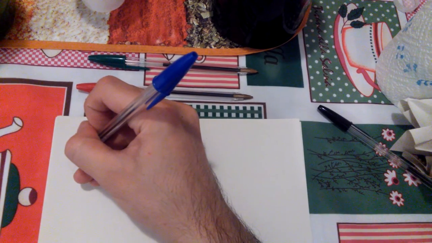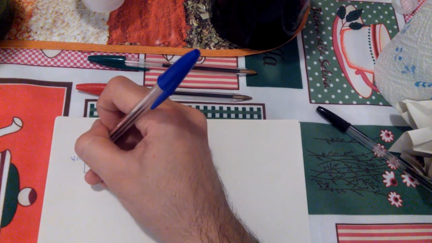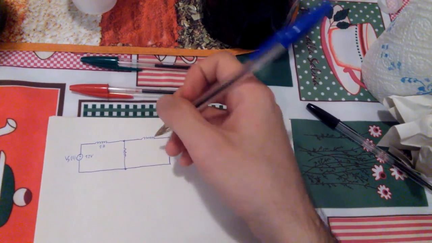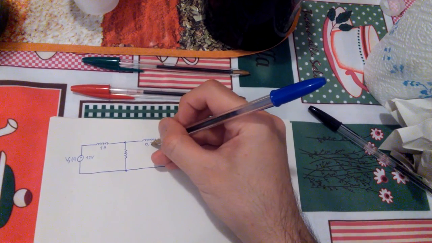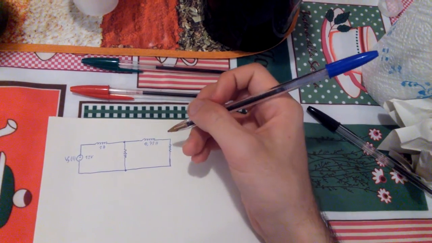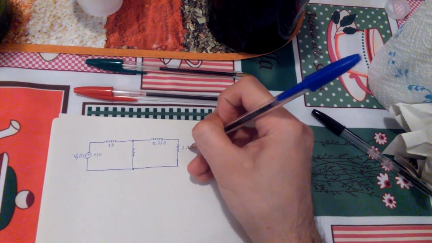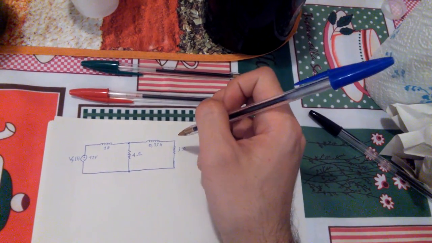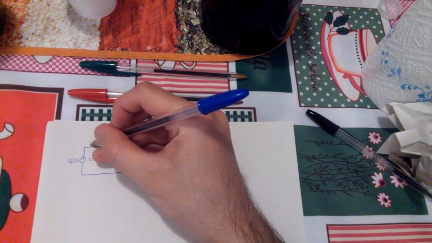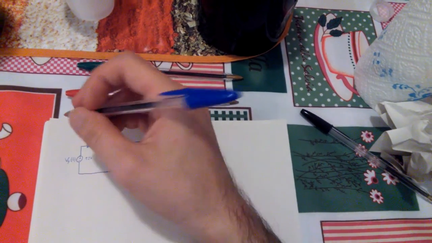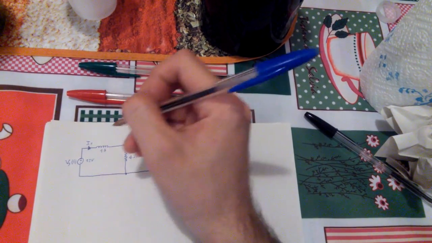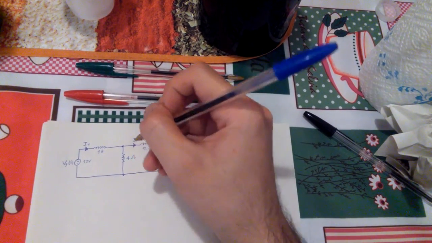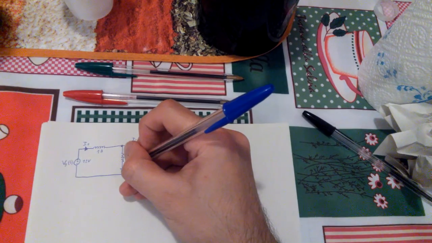So Vg of t, the generator, is actually going to be 12 volts. The inductance is going to be 1 Henry. This other inductance is going to be 0.75 Henry. This one is going to be 3 ohm. This resistance here is going to be 4 ohm. And the current flowing is going to flow this way, and so these are going to be our I1, this one is going to be our I2, and this one is going to be our I.